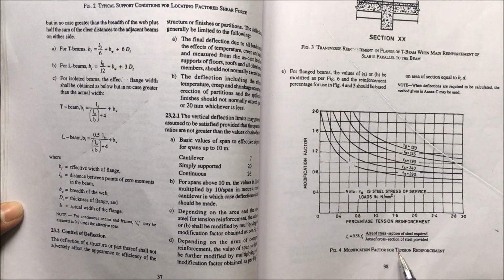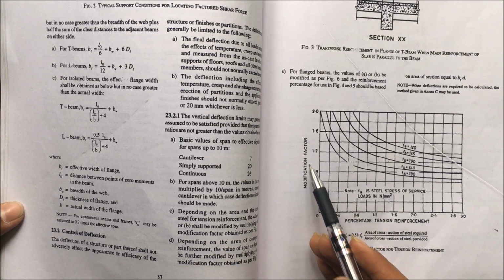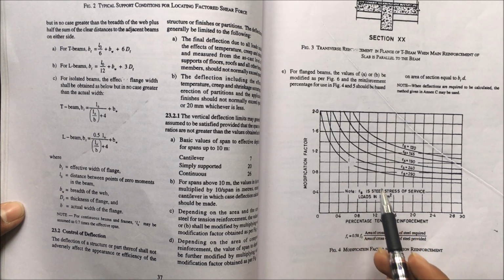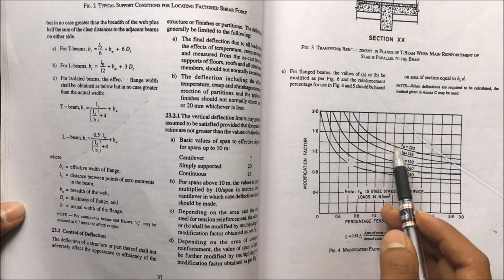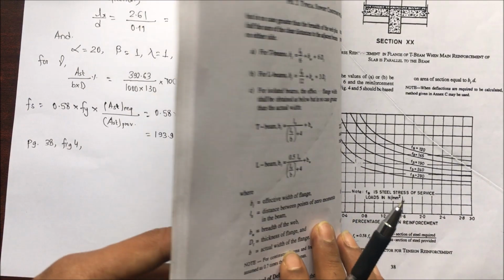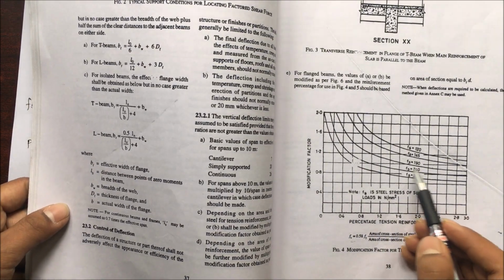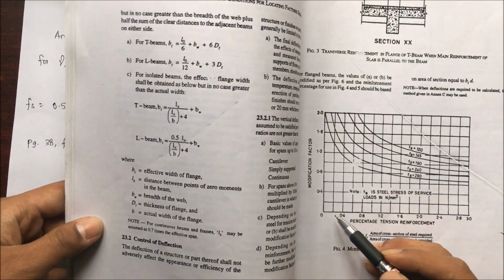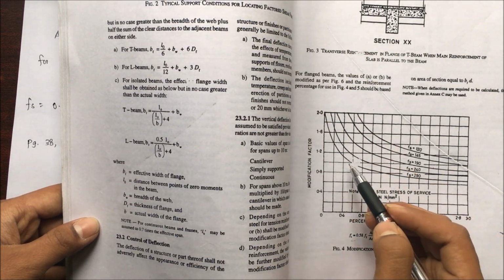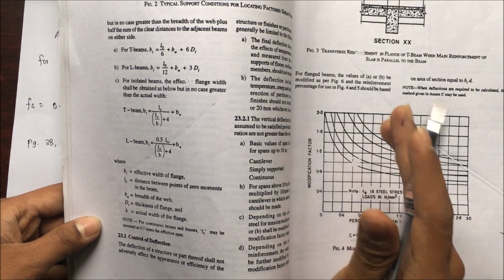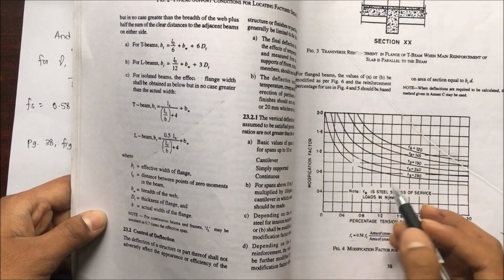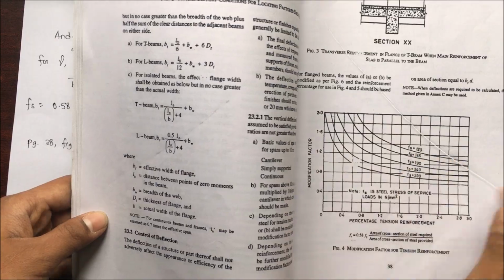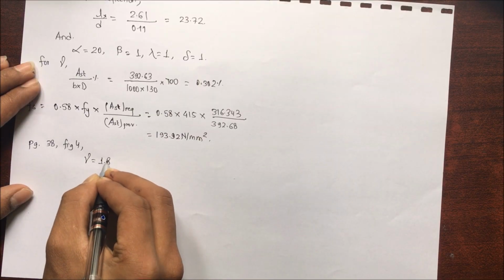The main term here we consider is gamma. So you can also understand from this graph. So Fs is calculated. Percentage of Fs we have 190 something. According to that, we will take the modification factor. So if we see here, it lies between the 190 and 200. So this value comes as 1.8.